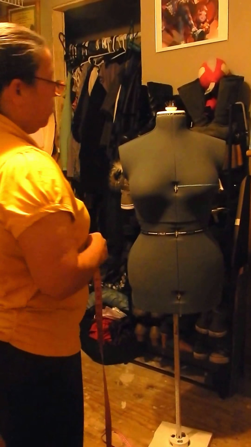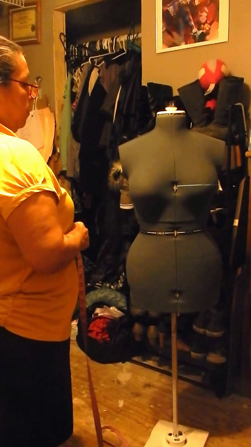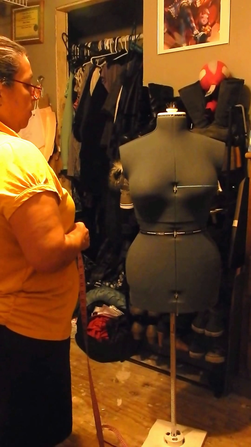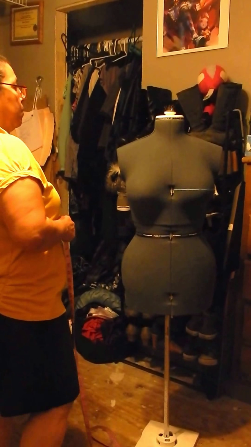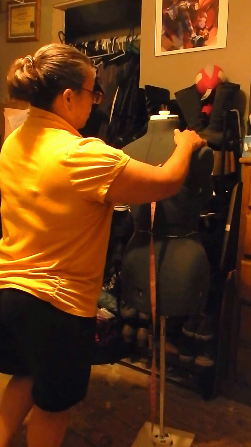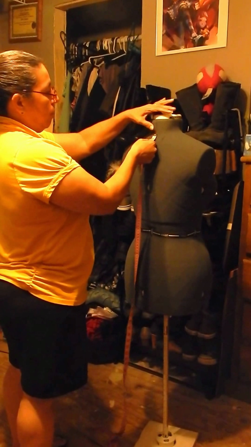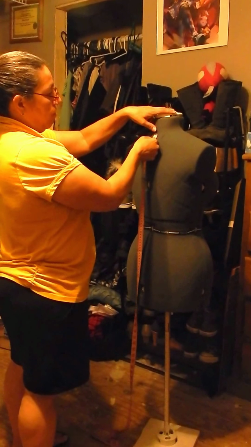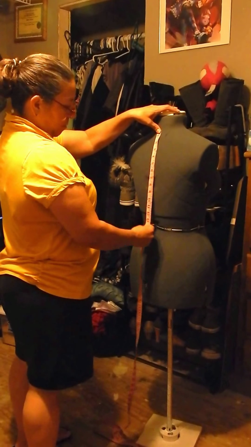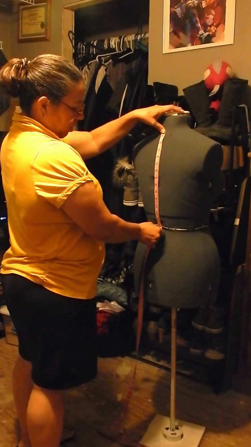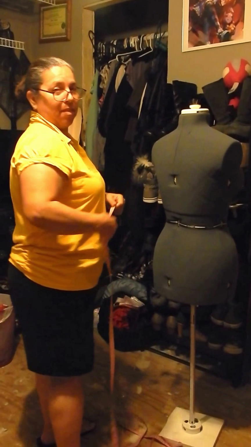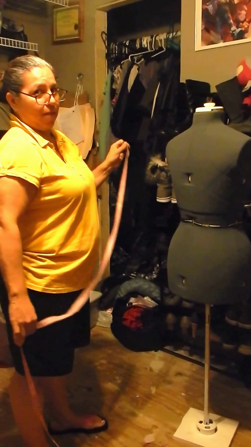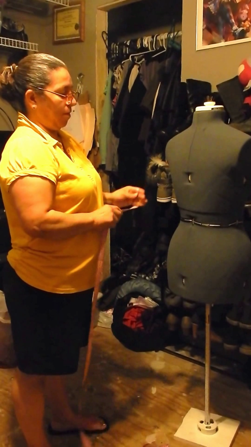And one more. We are going to do our neck point at center back to our waist measurement. 14. That's great. And that is all I have today on showing our measurements.